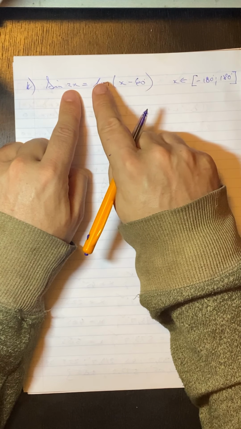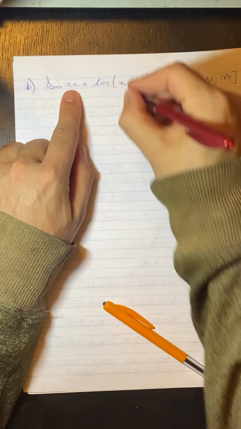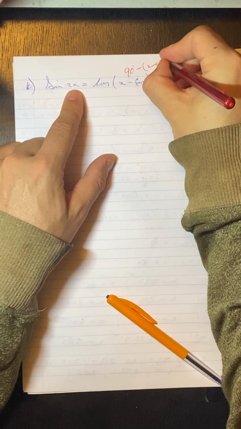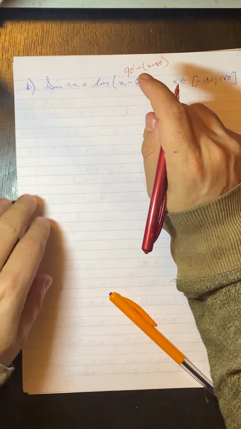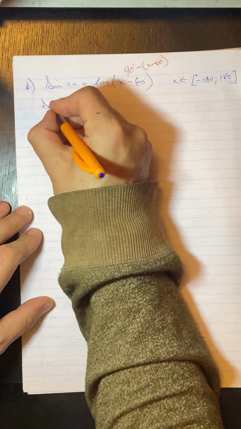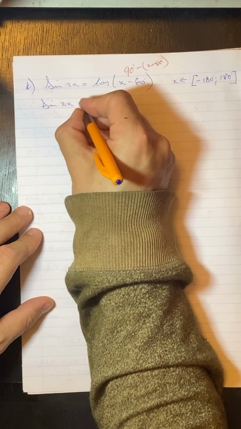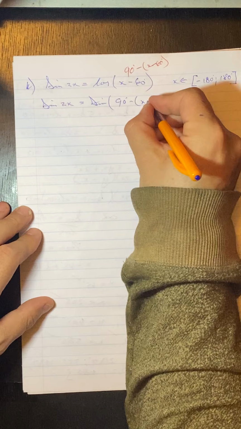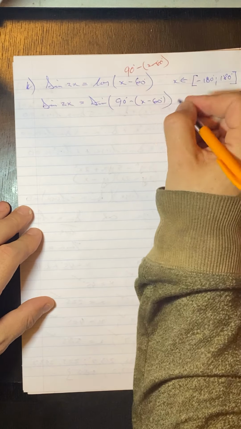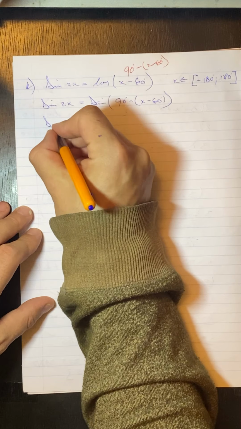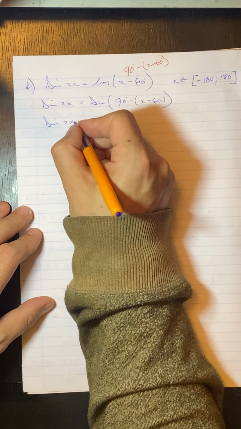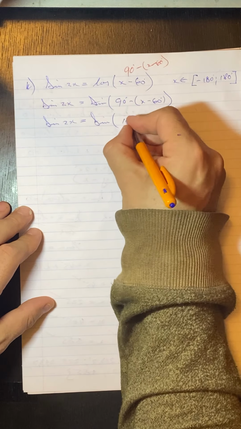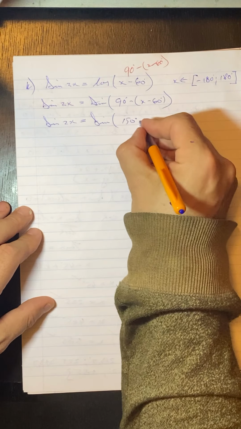But what I can do is change the cos to a sine by using 90 minus. So I'm going to say 90 minus (x minus 60). And remember, as soon as I do that 90 minus, that cos will change to a sine. So we get sine 2x is equal to sine(90 minus (x minus 60)). I'm just going to simplify that, and we get sine 2x is equal to sine(150 minus x), because 90 minus minus 60 is 150, and the minus times the x gives us minus x.